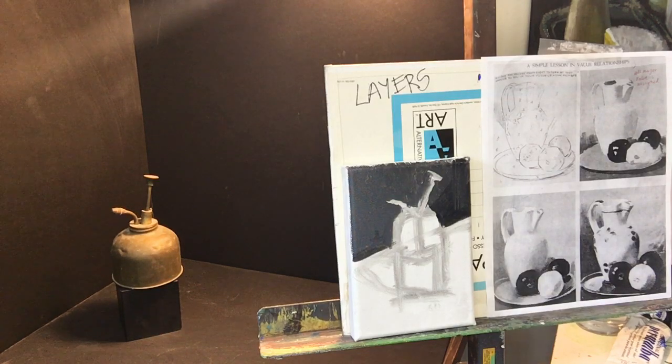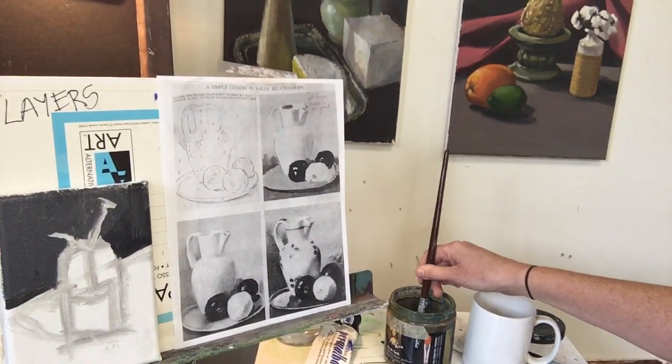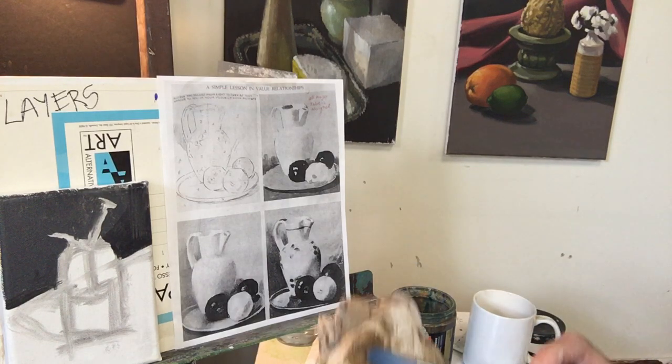So notice I'm going to get a slightly new color. So I'm cleaning my brush, cleaning it in the solvent and the turpentine. Wiping it.